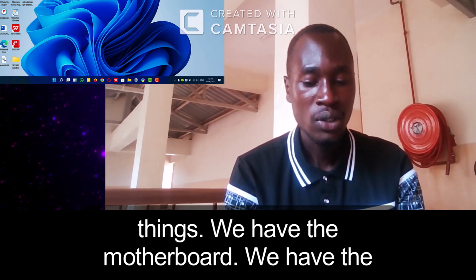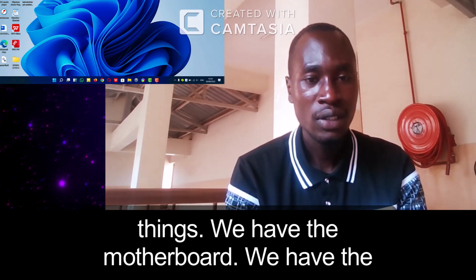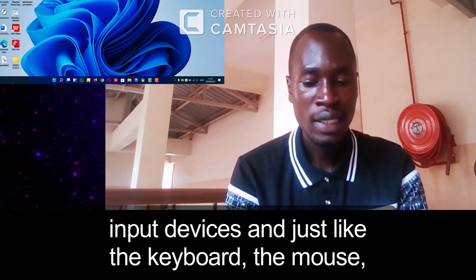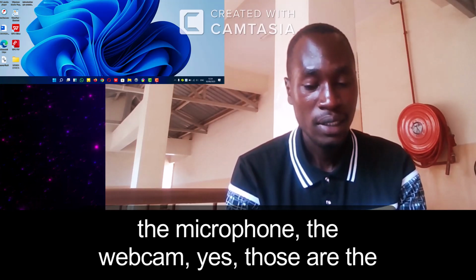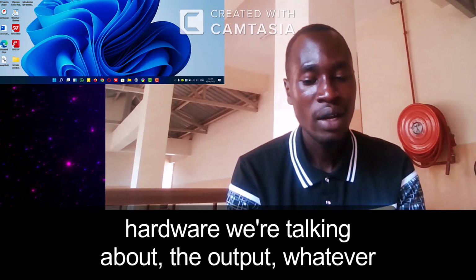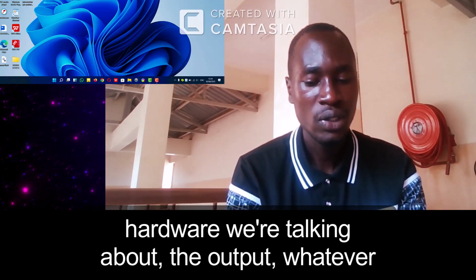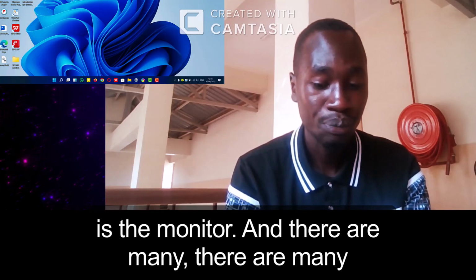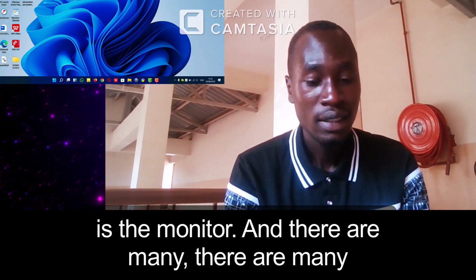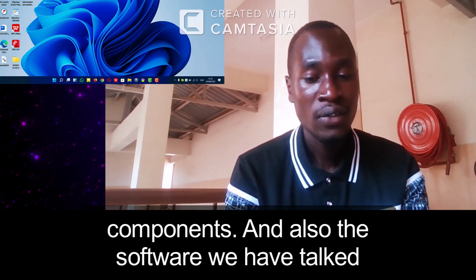We have the motherboard. We have the input devices, like the keyboard, the mouse, the microphone, and the webcam. Those are the hardware we're talking about. You have the output devices, such as the monitor and the speaker. So there are so many components, and also the software.